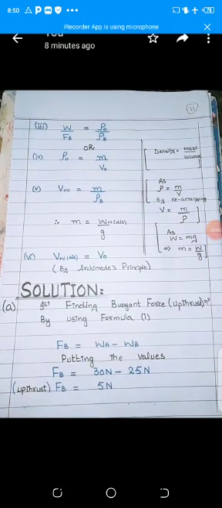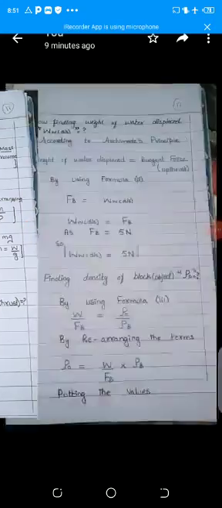Number 1, first we are finding the buoyant force, upthrust force, by using formula 1, FB equals WA minus WB. Putting the values, FB equals 30 minus 25 and the answer comes 5 Newton. This is the upthrust force.